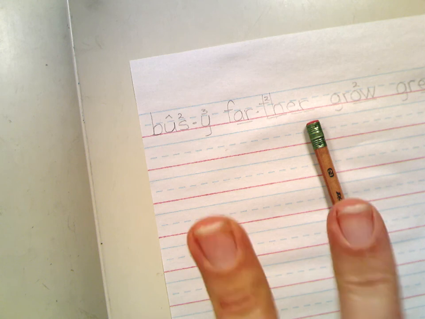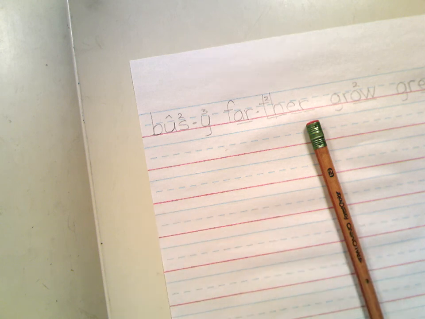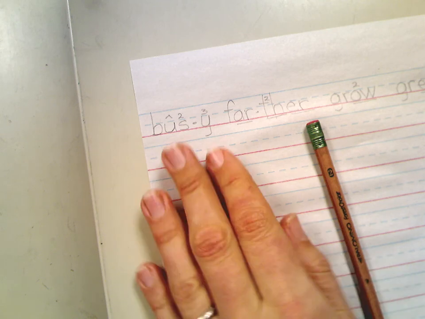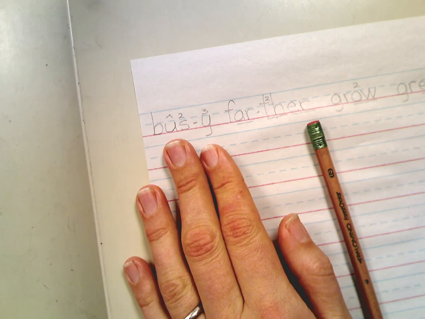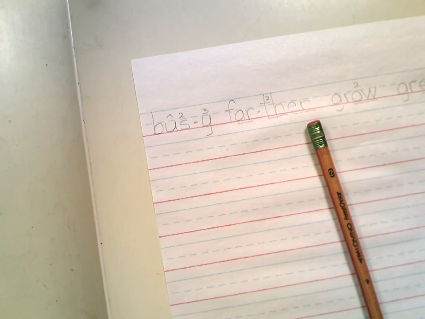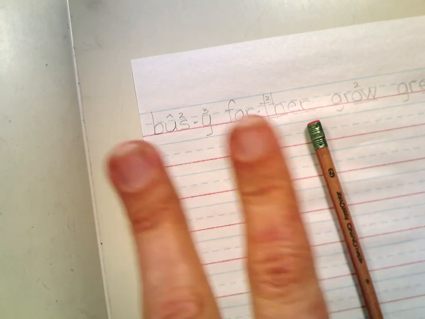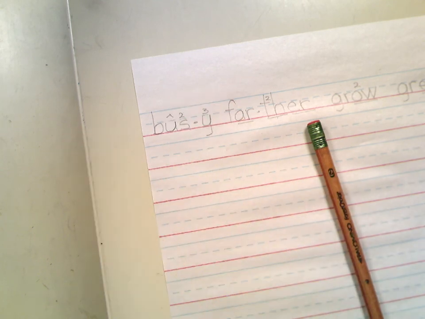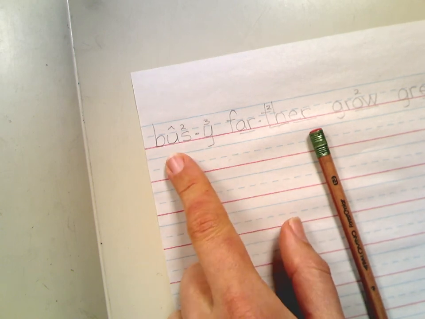So we say busier when we're comparing two things, or my friend is busier than I am. So busier, when we add that to an adjective, it makes it comparative. So that means we're comparing just two things and we're saying which one is more of that? Which one is more busy, busier?